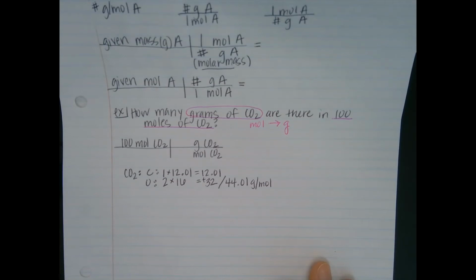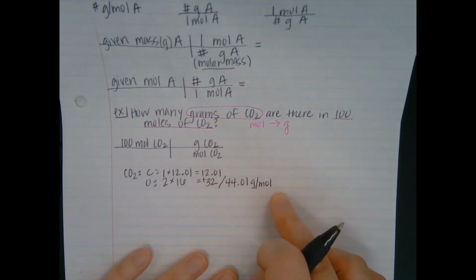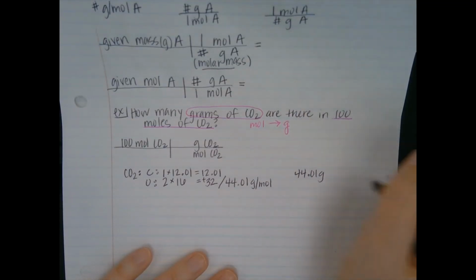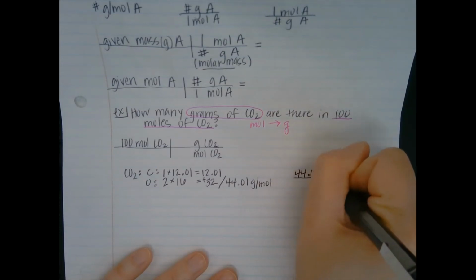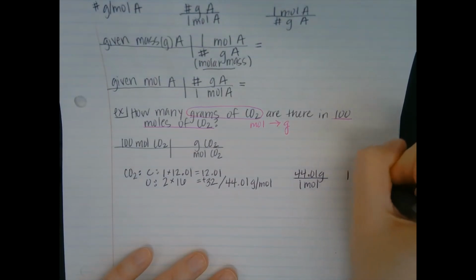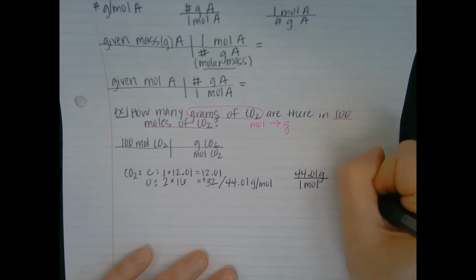Okay, but let's talk about what that unit means in terms of using it as a ratio. Okay, because it is a relationship between the mass and moles. So I can express this molar mass as 44.01 grams of CO2 over 1 mole of CO2. Okay, likewise, I can say 1 mole of CO2 has a mass of 44.01 grams.